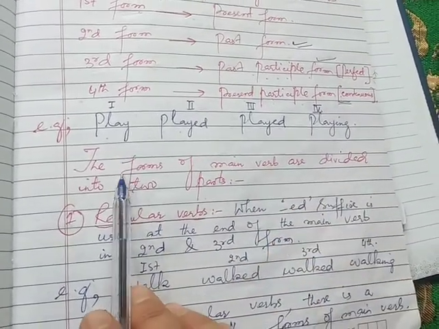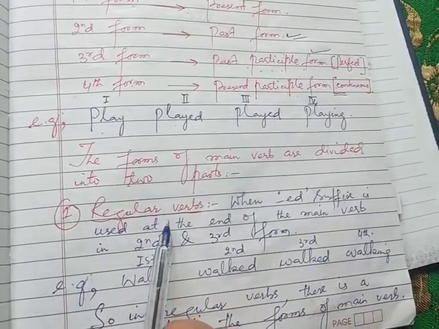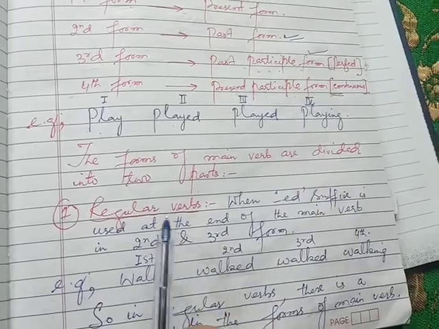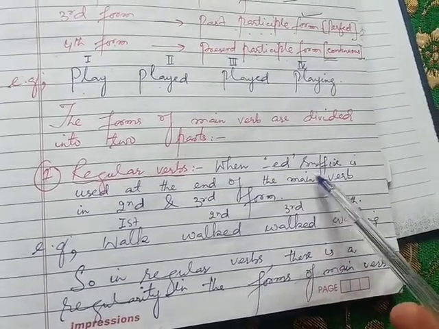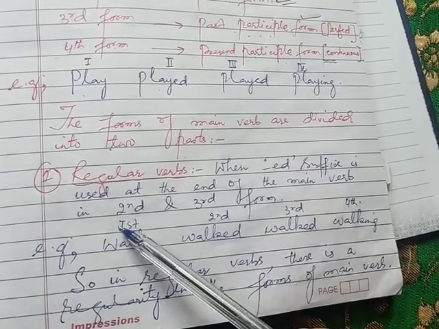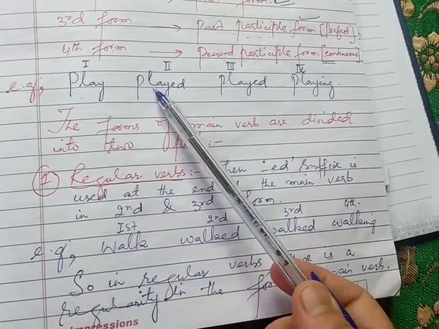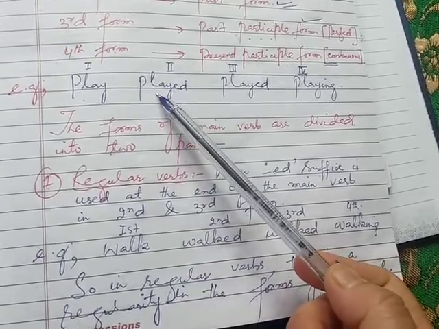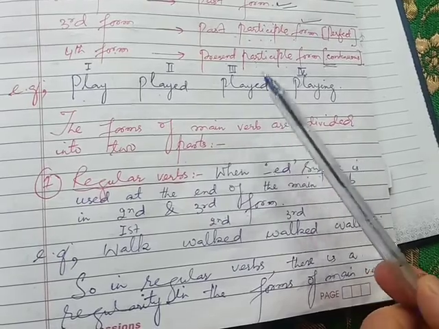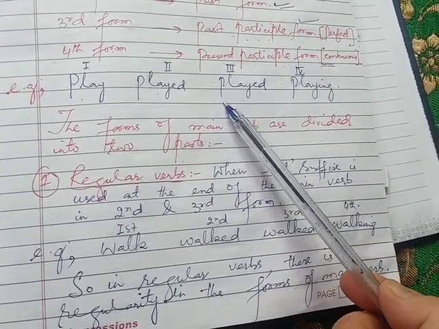Now, my dear students, the forms of main verbs can be divided into two parts: regular verbs and irregular verbs. Look here. When the ed suffix is added at the end of the main verb in the second and third form, this forms regular verbs.